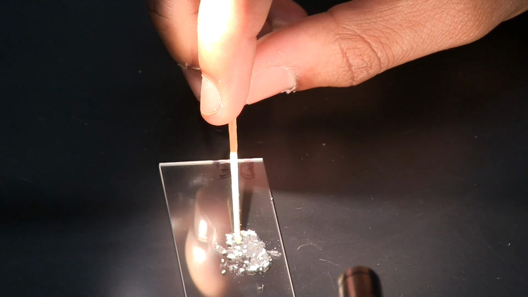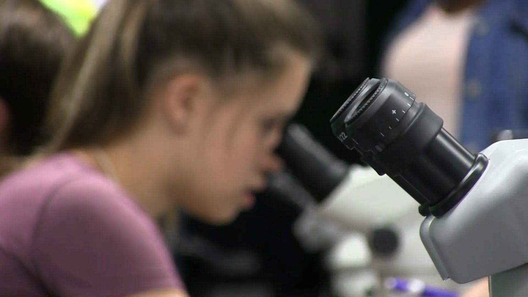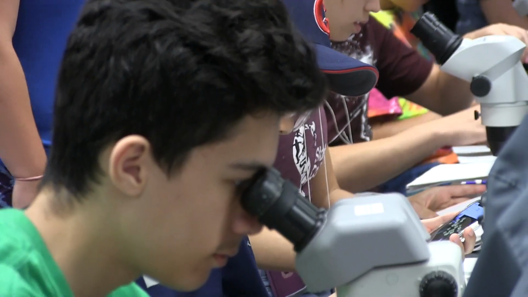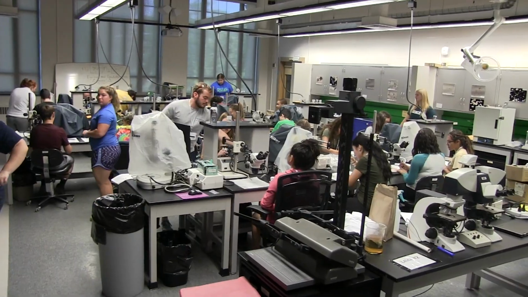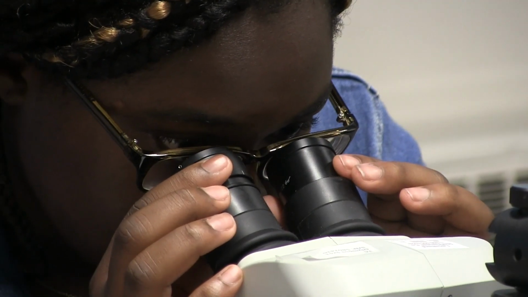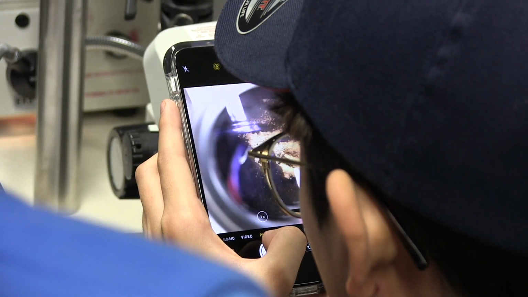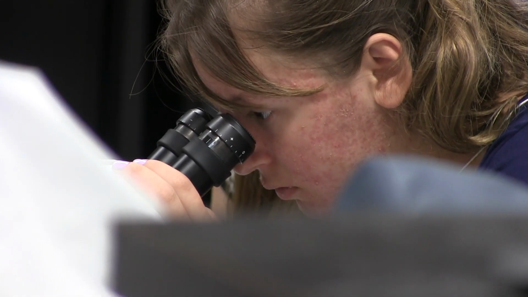Today we're looking at the trace evidence that we found at the crime scene earlier this week. We found a pipe bomb that had some powder in it, and so now we're testing these powders in the microscope room where we're looking at the different properties of a bunch of different known powders, and then we're going to compare it to the evidence that we found on the scene so we can figure out what exactly was in that bomb.